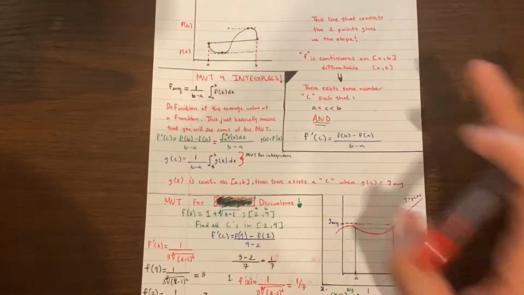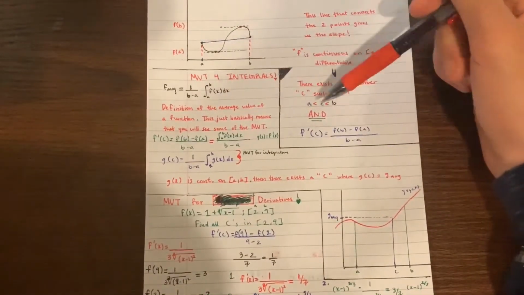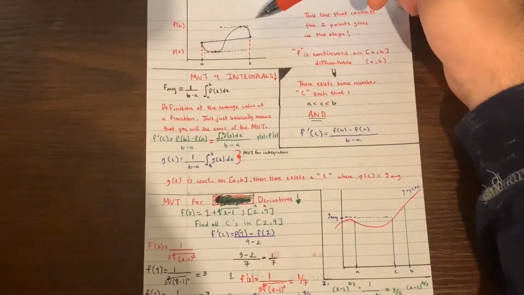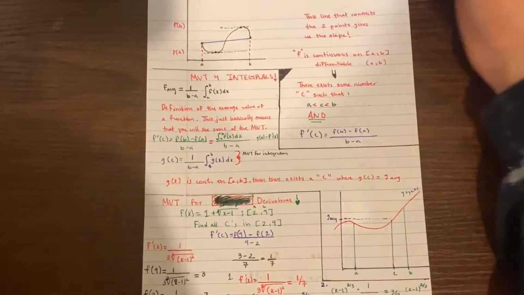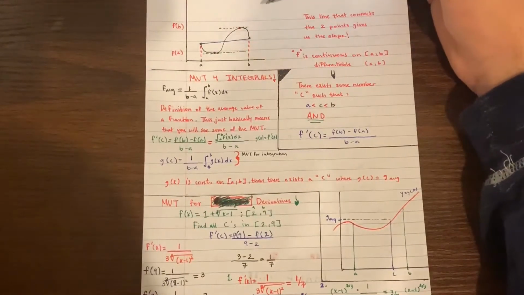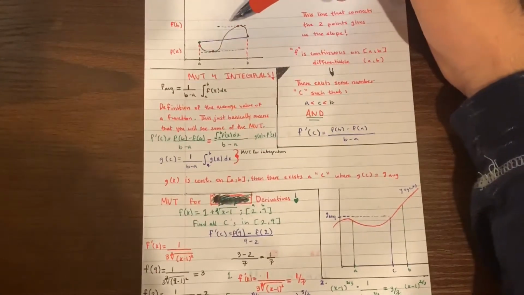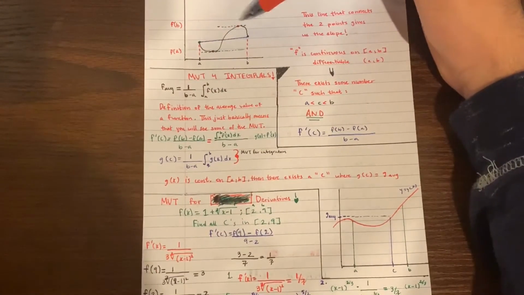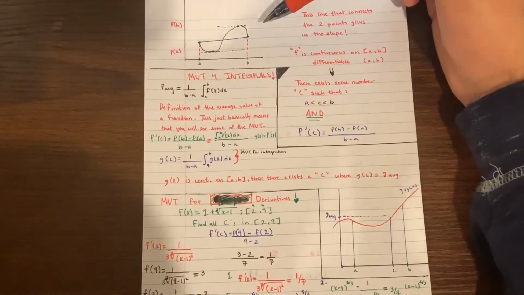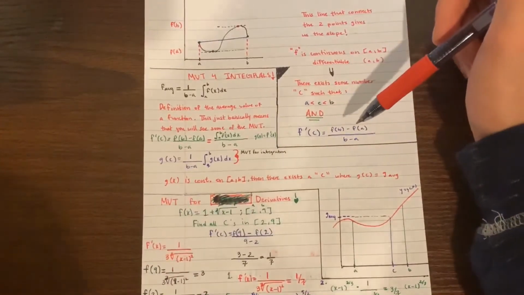Before we go to the mean value theorem for integrals, we have to look at this graph. If we look at this graph, we have two points, point A and point B. To find the slope, we look at the line that connects point A to point B. So the line that connects the two points is the slope. Now let's move to the integrals.